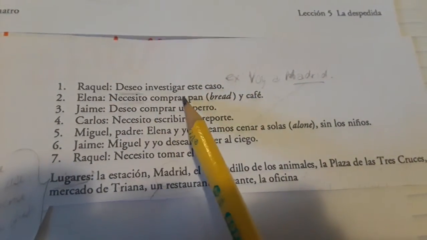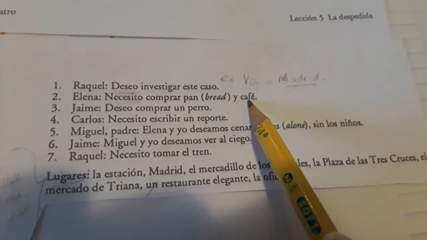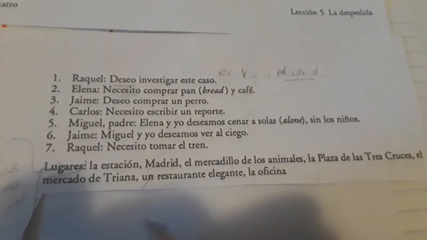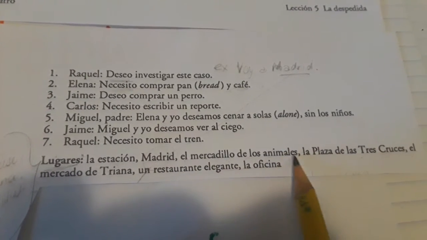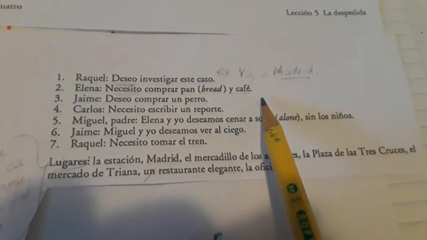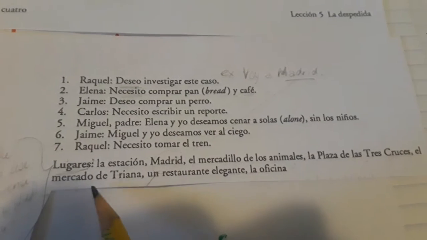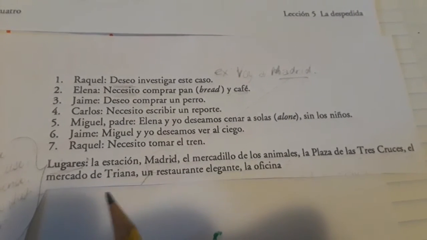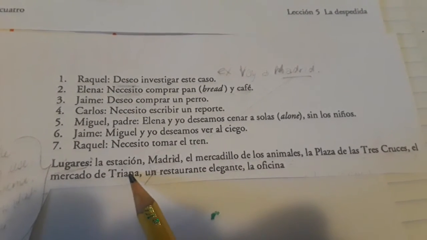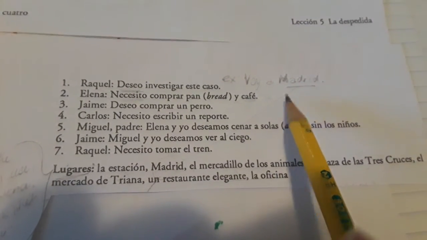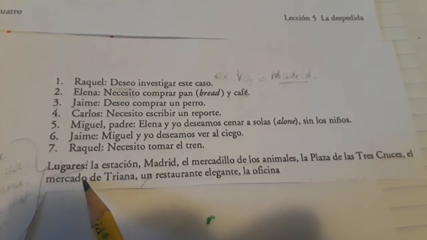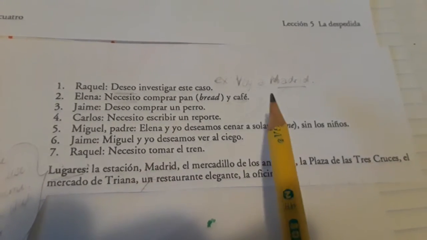So if necesito comprar pan y café, bread and coffee, right? If Elena's saying this, where in these places would she be able to go buy some bread and coffee? Well, in the episode, it showed you that she was at El mercado de Triana. So in this case, you would say, voy al mercado de Triana. That's what you would say.